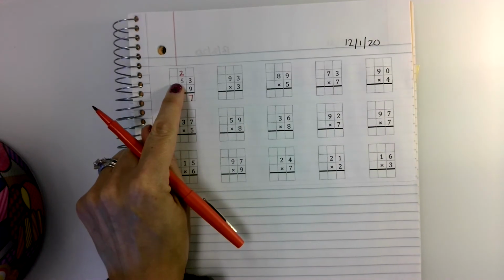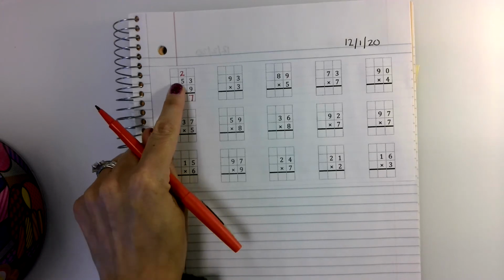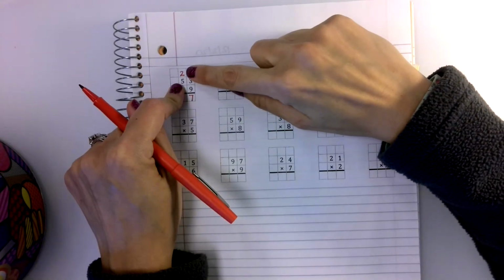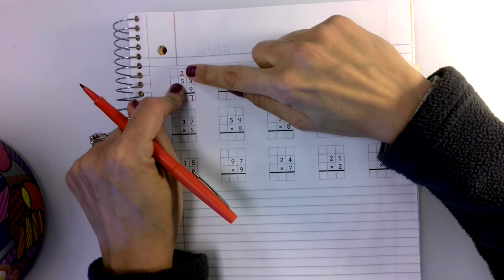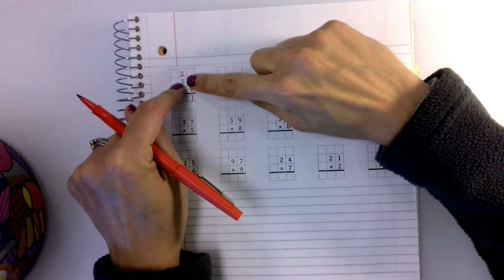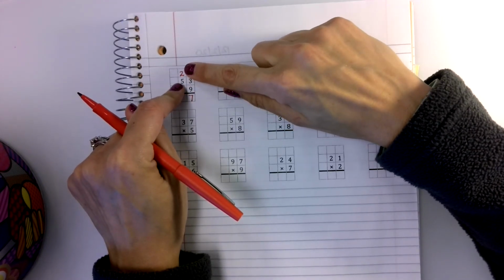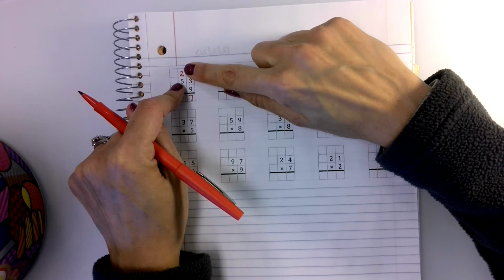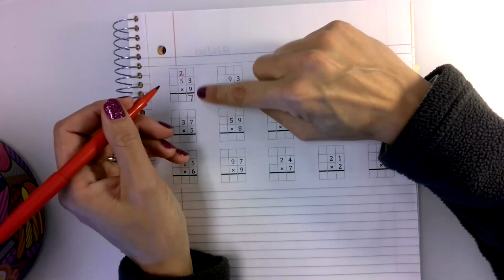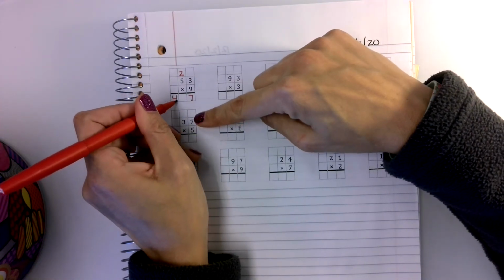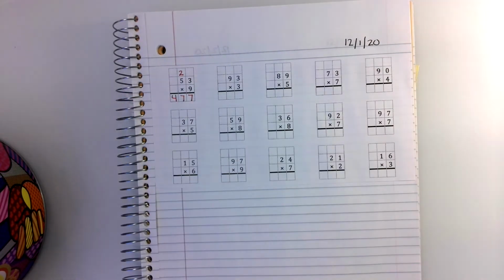What is 9 times 5? 45. Now, with this 2 up here, you're going to add it to the 45. So 9 times 5 is 45, plus 2 is what? 47. Good. So 47.